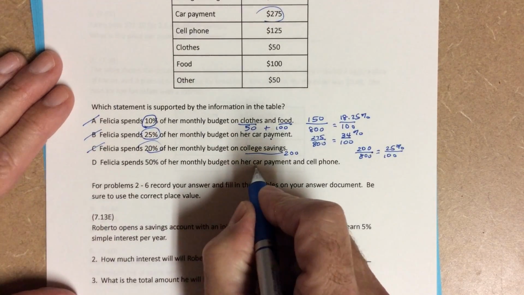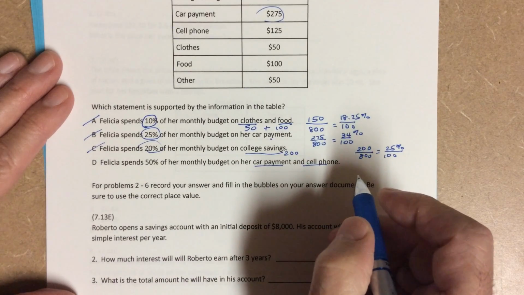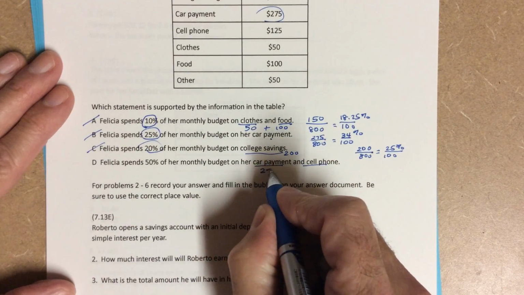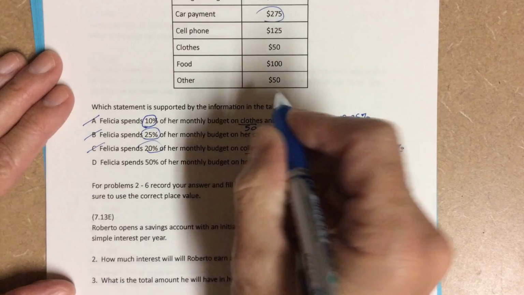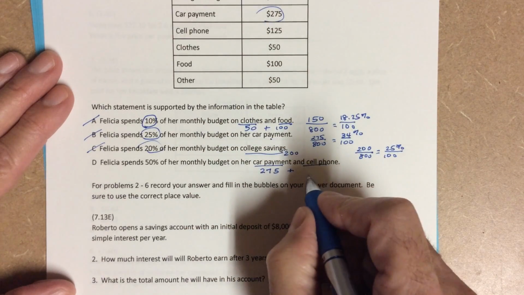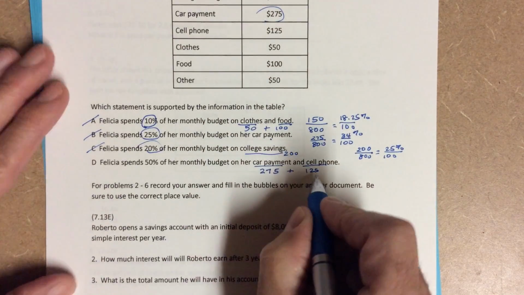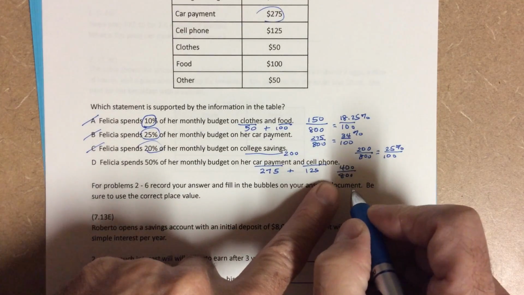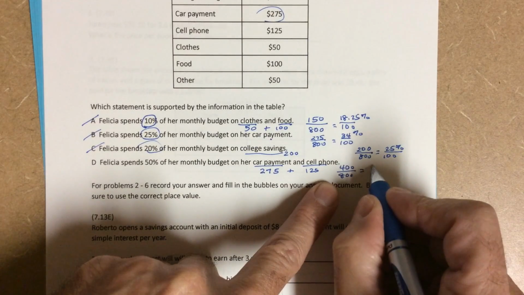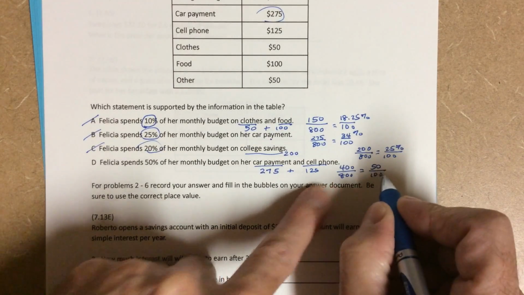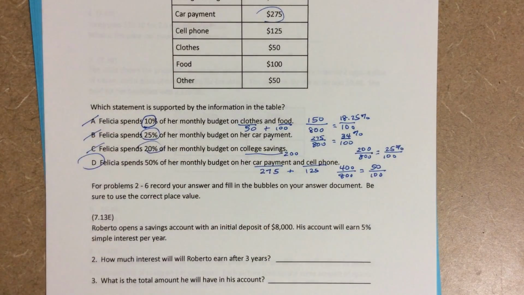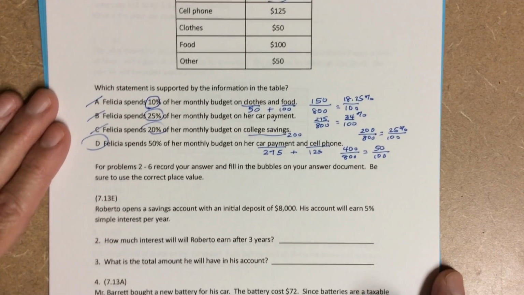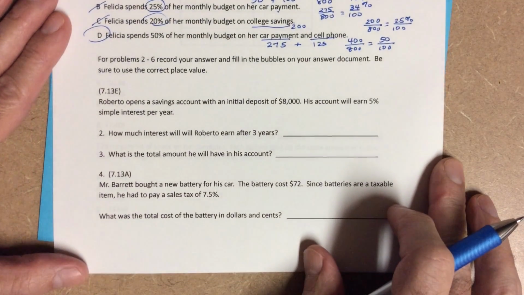D, car payment and cell phone. Was this a hard question? Yeah, I put the hard question at the beginning, at the end. Car payment and cell phone. A little bit of work on this one. That is $400. Her budget's $800. I recognize that that is half. That's 50%. So the correct answer was D. How much work I had to do on that one. Thought I'd hit you with that while we were fresh.